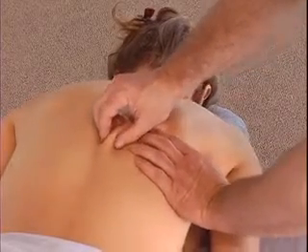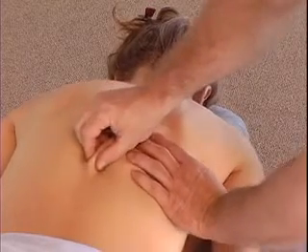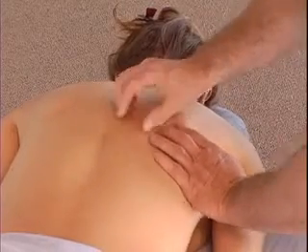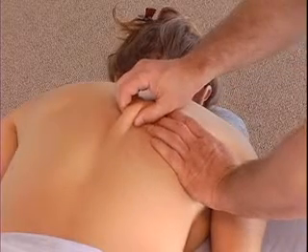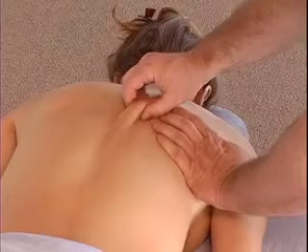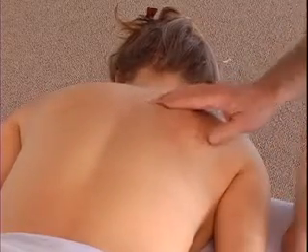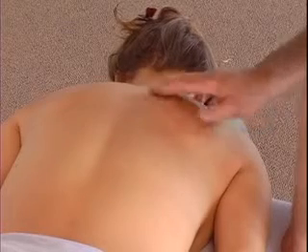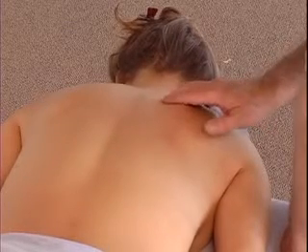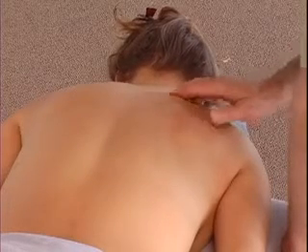making our way all the way down to the spinous processes of T12. We'll then work our way back up to the spine of the scapula, and then we'll palpate the middle trapezius muscle from the spinous processes of C7 down to T7 over to the medial border of the scapula.